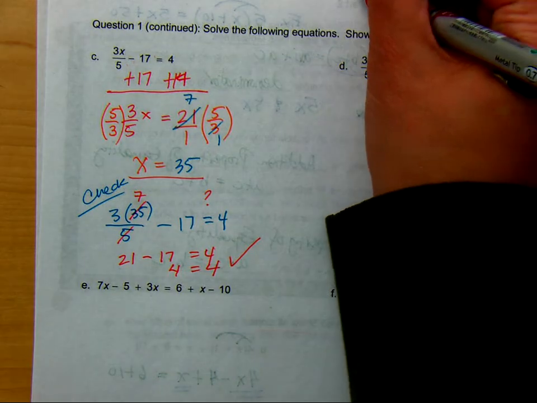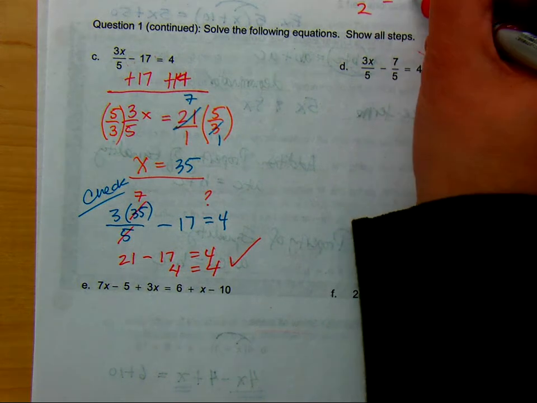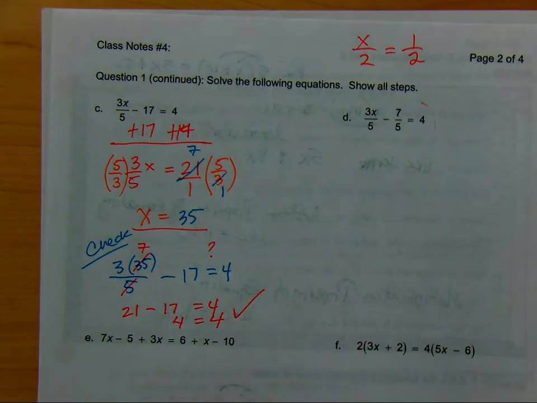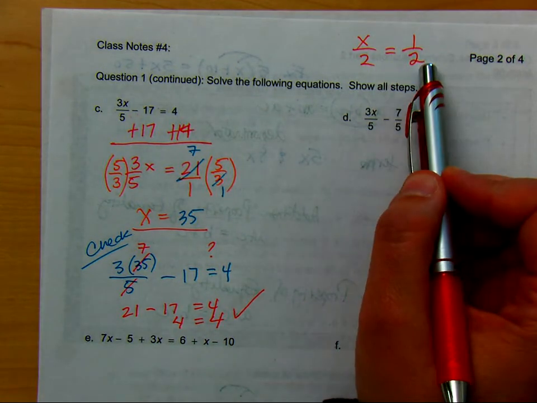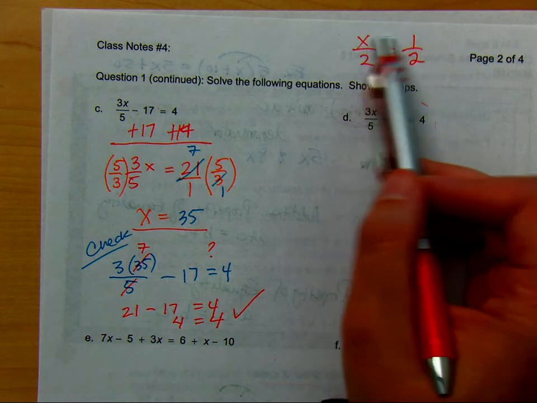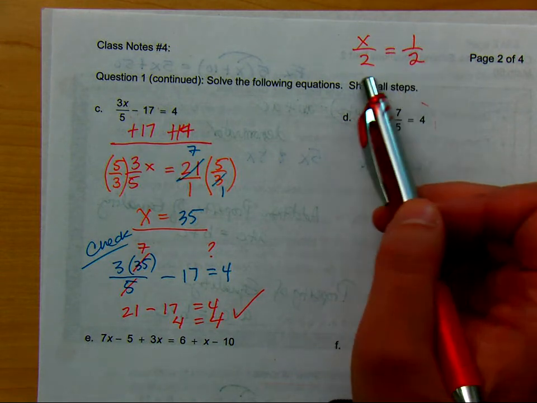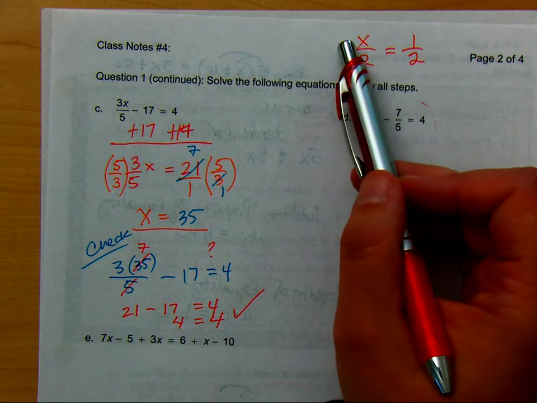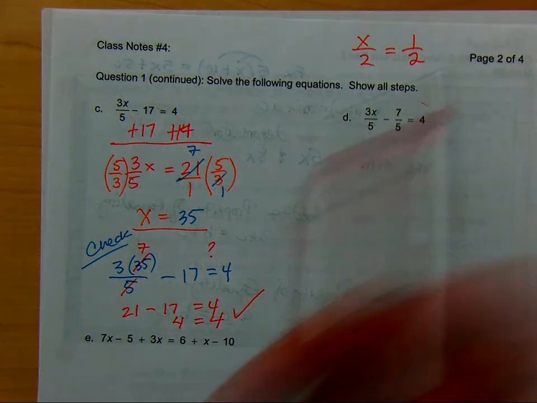If I said x over 2 is equal to 1 over 2, could anyone tell me what x is just by looking at that? It's pretty obvious, right? Would you all agree that x is 1? And that's because if the denominators are the same, then we can say that the numerators are also equal. If the denominators are equal, then the numerators are equal. And so that means that x has to be equal to 1.